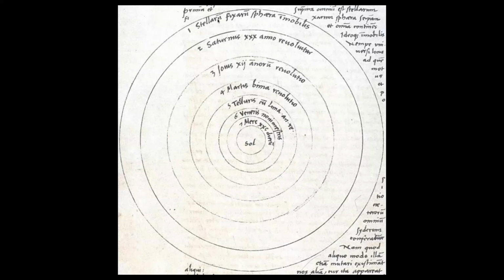But from this, so here, Mercury, Venus, the Earth, Mars, Jupiter, Saturn, and the sphere of the fixed stars, the immobile sphere of the fixed stars.